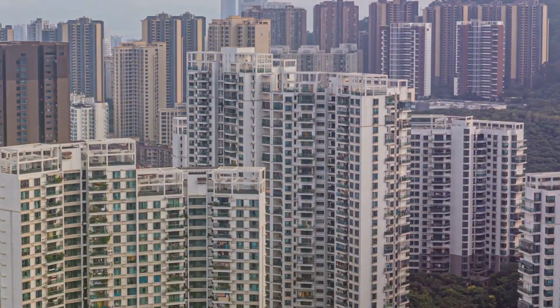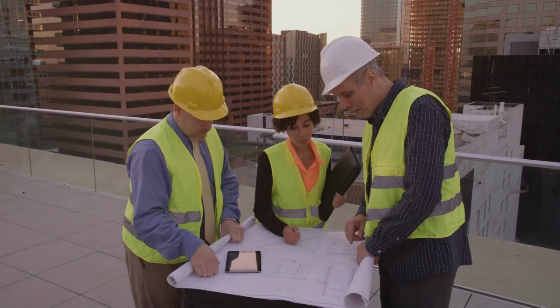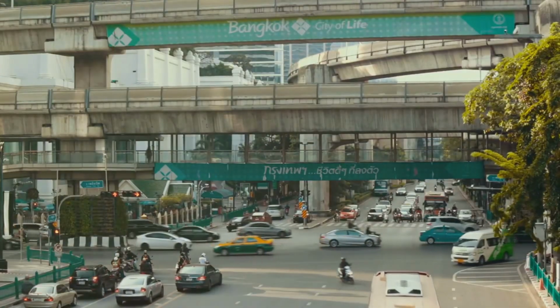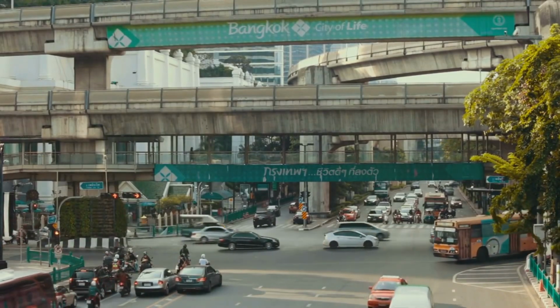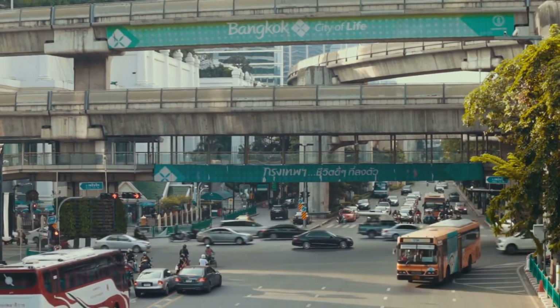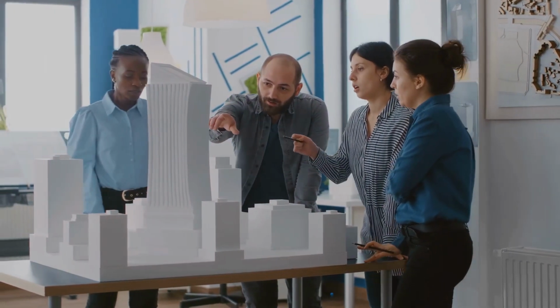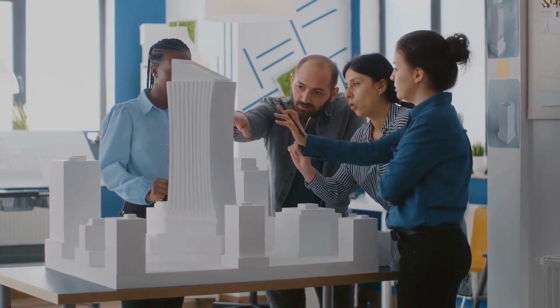But floor area ratio is about more than just density. It also plays a crucial role in infrastructure planning. Higher floor area ratio developments generally mean more people needing roads, public transport, water, and electricity. Planners use floor area ratio to estimate these needs and ensure the city can support its residents.